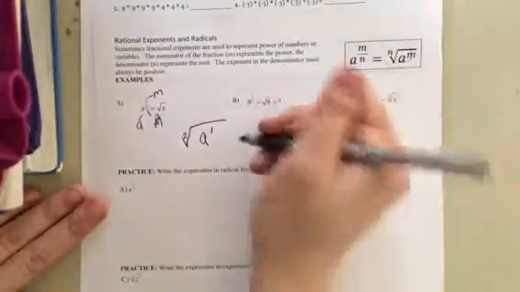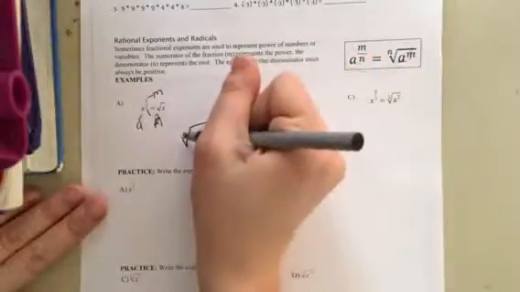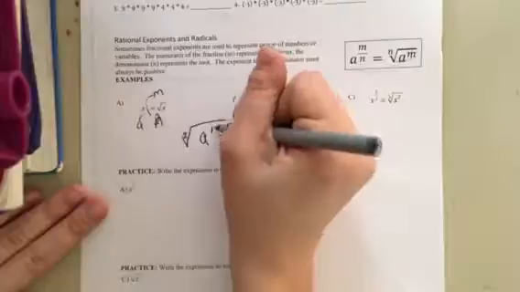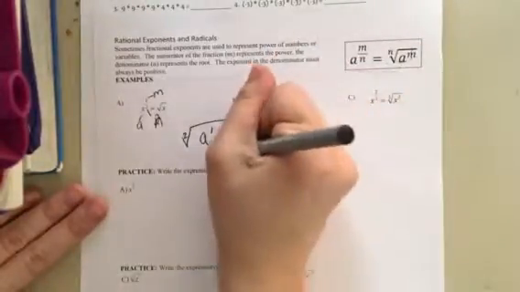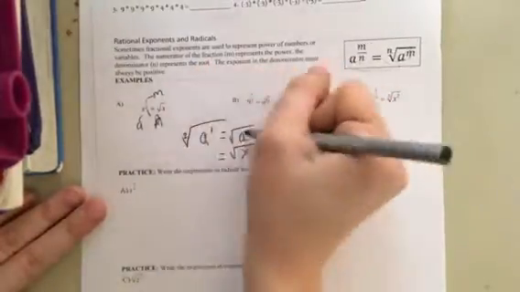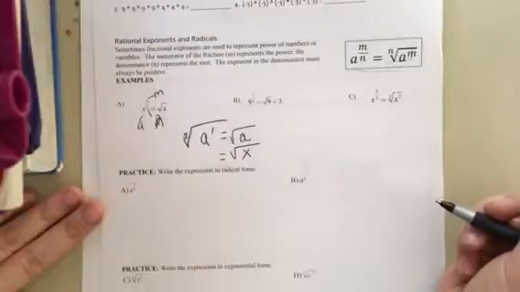However, 2 things that allow us to simplify this even more is that we know that if there's a 2 in here, it's the same thing as the square root, and anything to the 1 power is just itself. And I actually messed up on this one. This should be the square root of x because our a in this case is x.